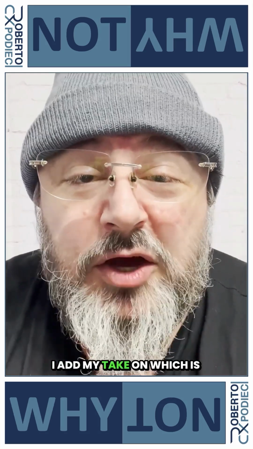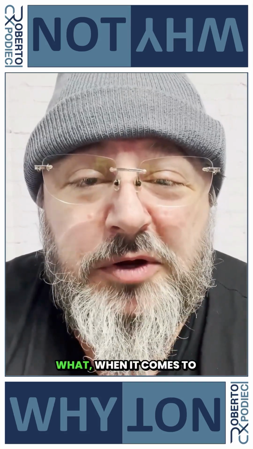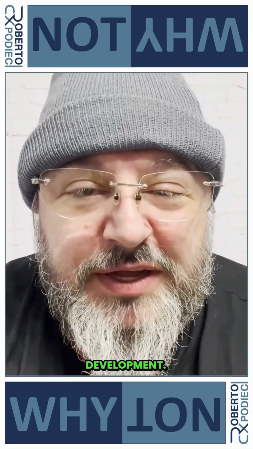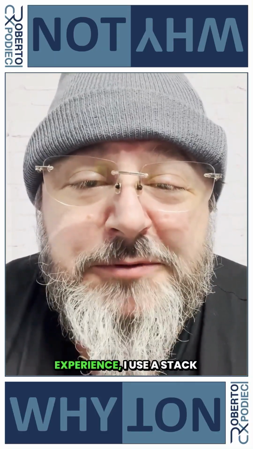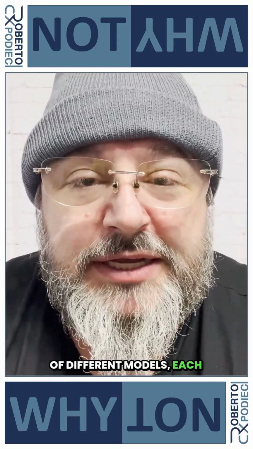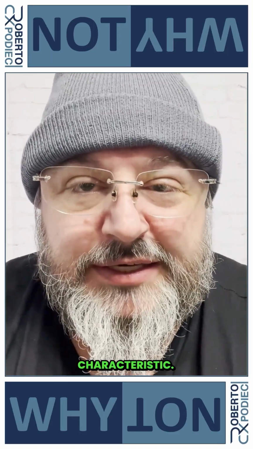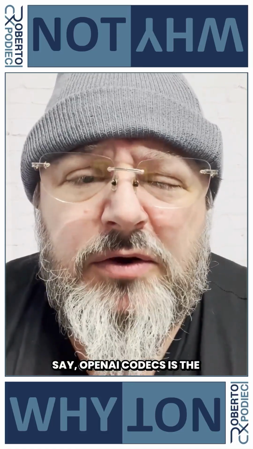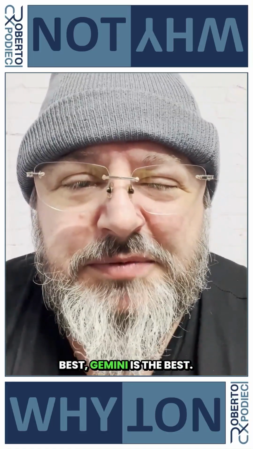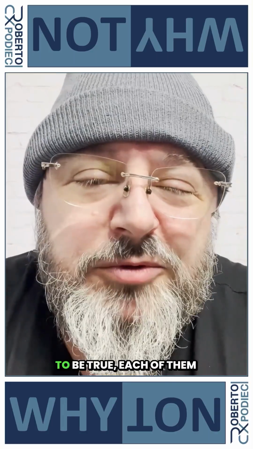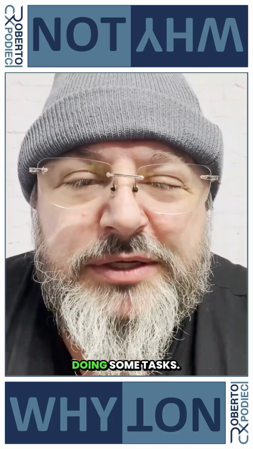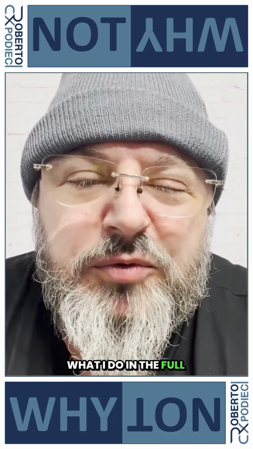I add my take on which is the best model to use for what when it comes to implementing applications, so software development. From my experience, I use a stack of different models, each one with its own characteristic. Because I hear people say, oh, OpenAI Codex is the best, Claude Code is the best, Gemini is the best. To be true, each of them has a high quality and a bad quality on doing some tasks. What I do in the full process is this.